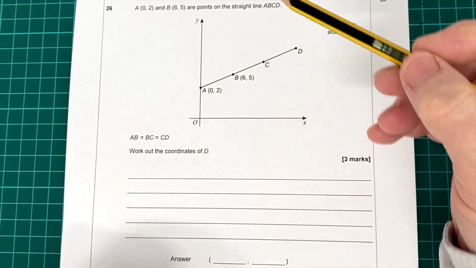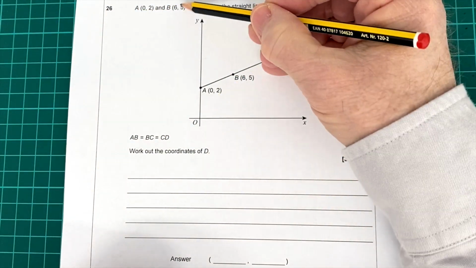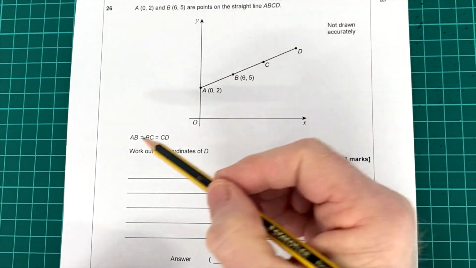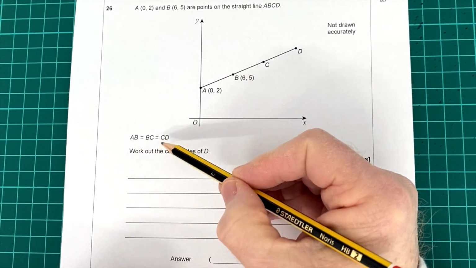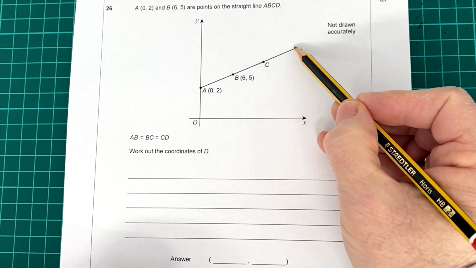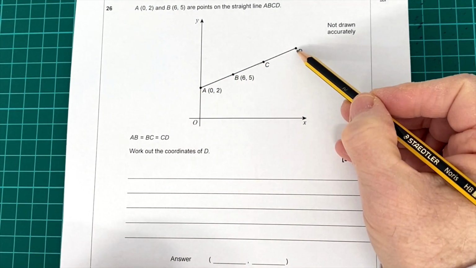Question 26. A (0, 2) and B (6, 5) are points on the straight line ABCD, and AB is equal to BC, which is equal to CD. So that is equal to that, which is equal to that. Work out the coordinates of D.